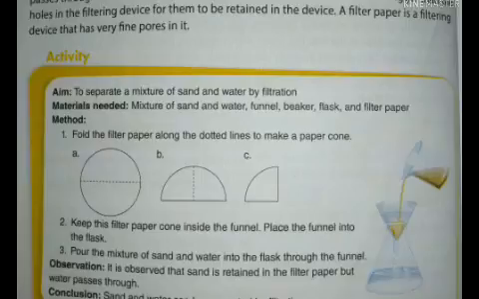Observation: the sand is retained in the filter paper because it is bigger in size than the filter paper holes and cannot pass through it, but the water, which can pass through the filter paper, gets collected at the bottom as a clear liquid. Conclusion: sand and water can be separated by filtration.